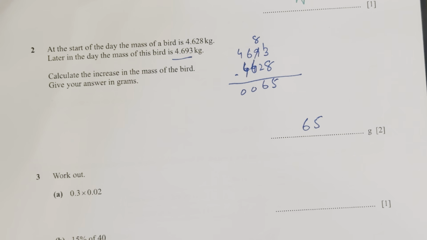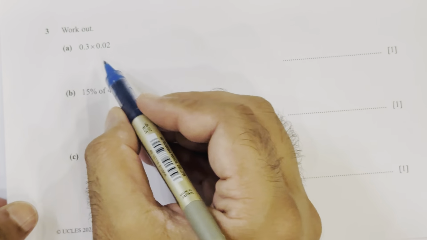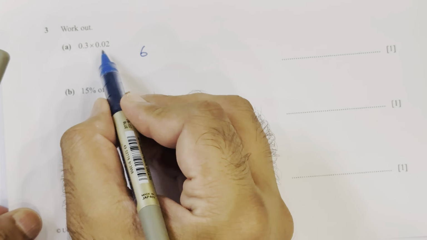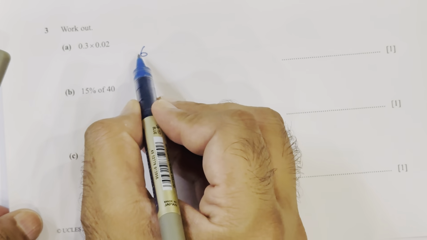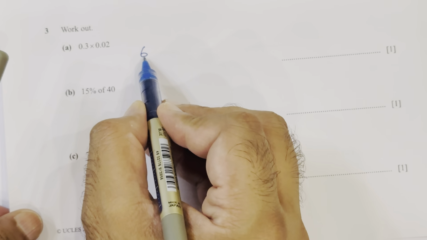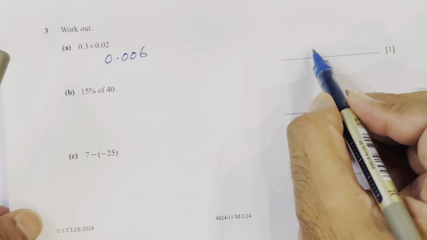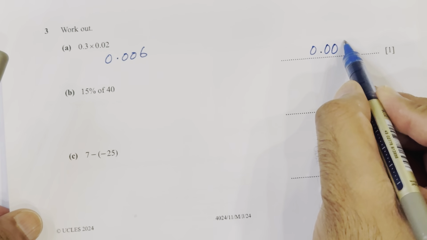Question number 3: work out 0.3 multiplied by 0.02. We know that 0.3 multiplied by 2 is 6. Now 1, 2, 3. We have to apply the decimal after 3 digits. So 1, 2, 3. So this would be our answer, 0.006.